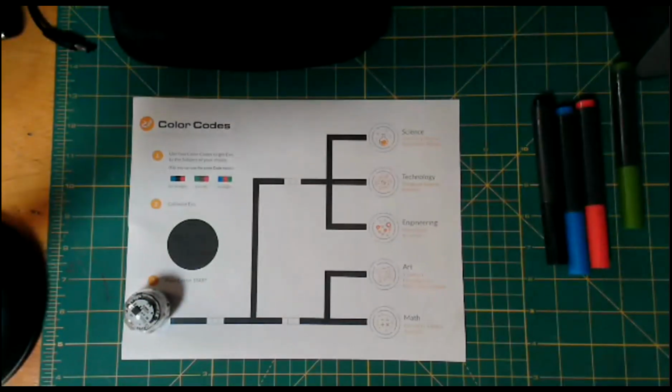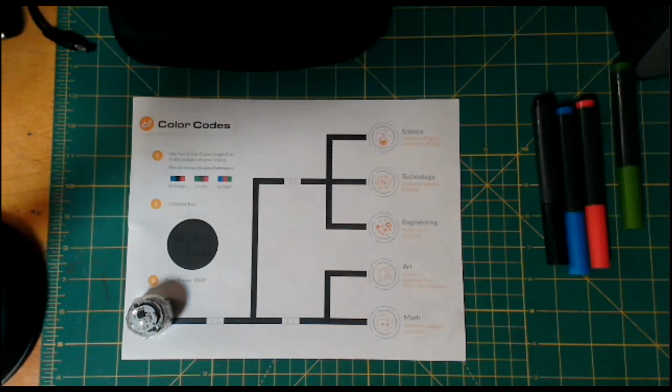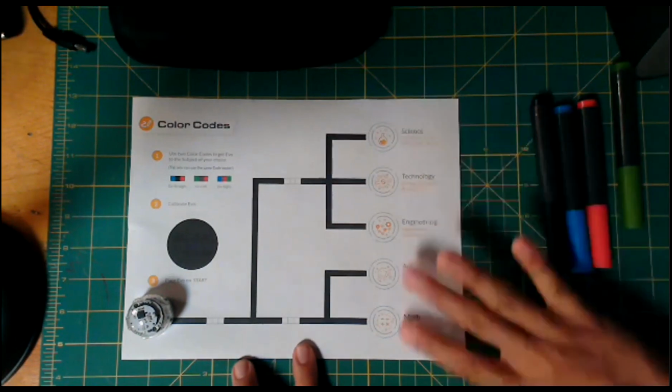So let's start with our patented color code language. This allows students to start coding completely screen-free by drawing lines and sequences of color. This allows them to build creative confidence, teach basic coding concepts like cause and effect and debugging. And our goal with this activity that you see on the overhead camera is to use color codes to get Evo, our robot, from start to one of these STEAM subject bubbles here on the right-hand side.